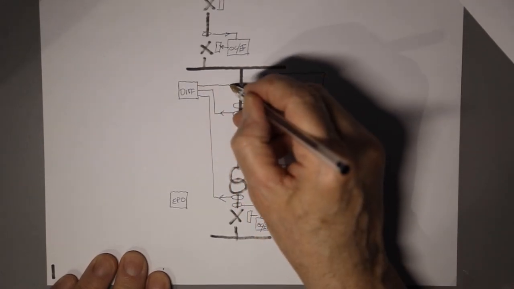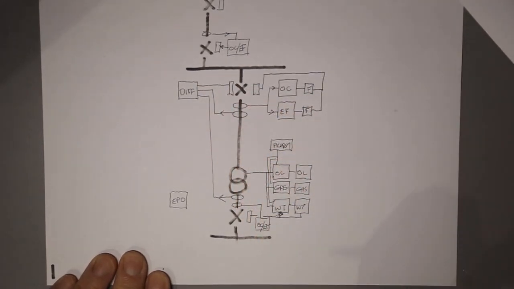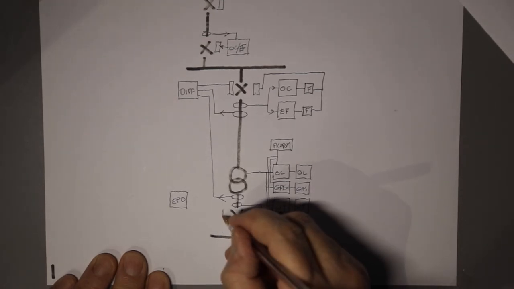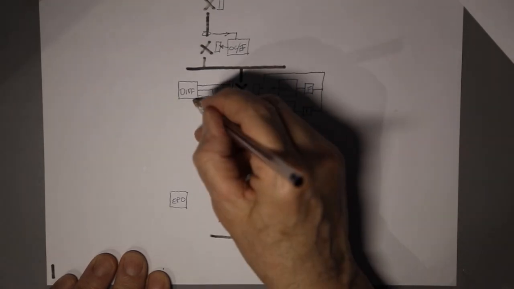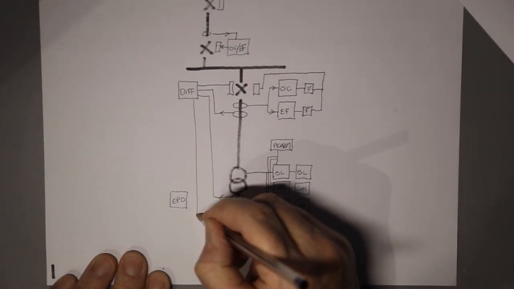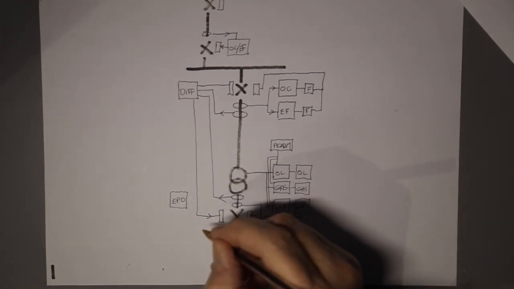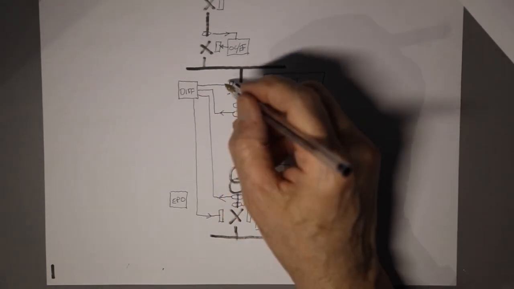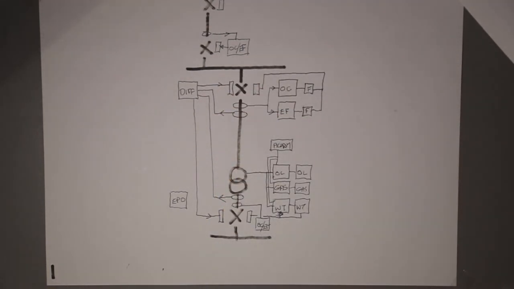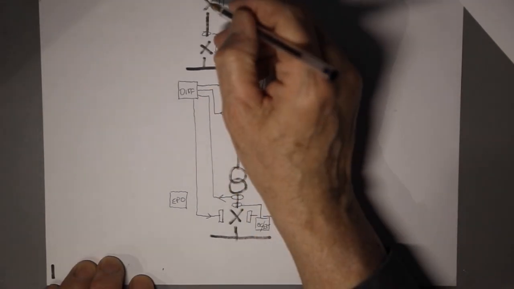So what does the differential protection do? It hits the same trip coil, but I've drawn it separately just to try to make it clear. The whole purpose of these drawings is to make things clear. So now you can see that the differential protection hits the shunt trip coil on both circuit breakers. So any out of balance between the two sets of differential CTs will cause both circuit breakers to operate.